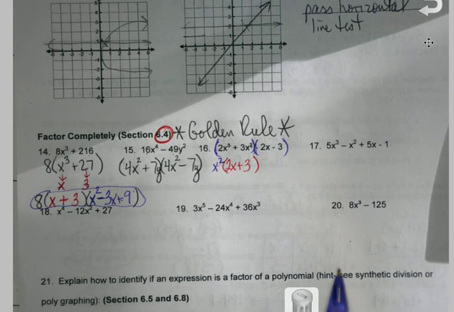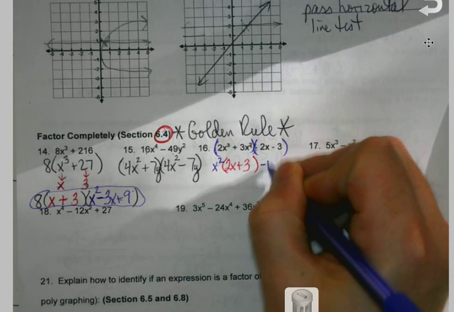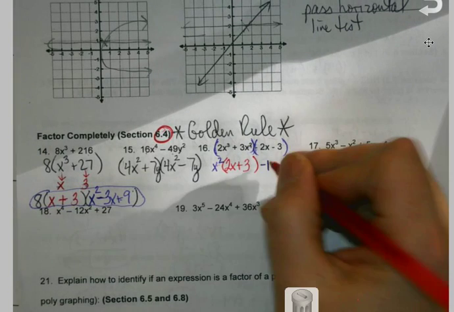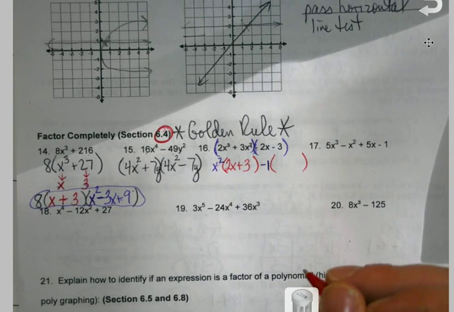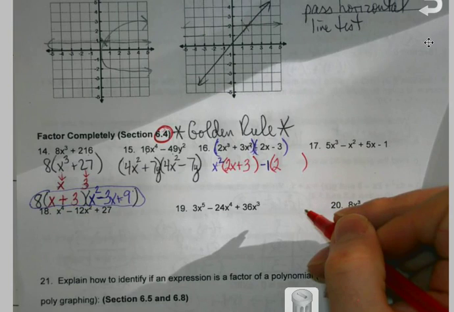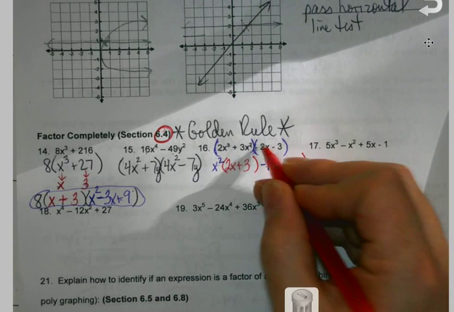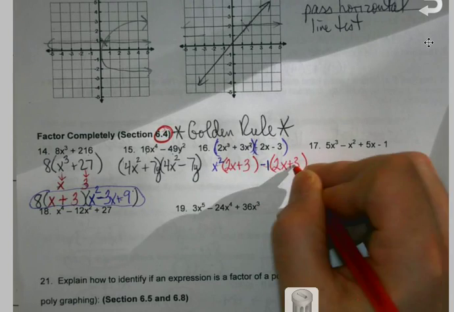Any other suggestions on this one besides pulling 1? Negative 1. If they're both negative, I'm going to go ahead and pull the negative with. Because remember, when I do these, what I get in the parentheses should be the same at the end. So here, I do 2, because negative 1 times 2 is negative 2. X plus 3, because negative times positive is negative.